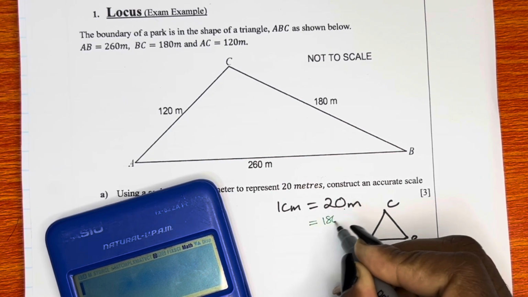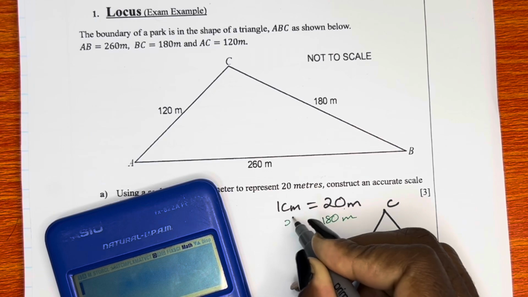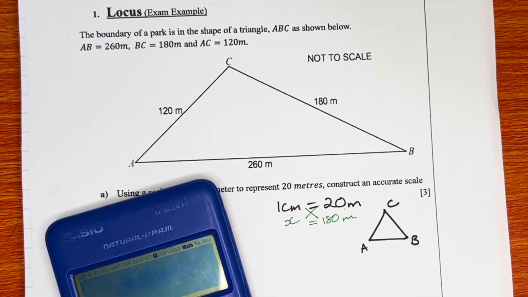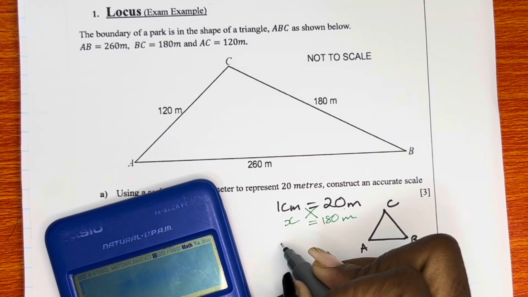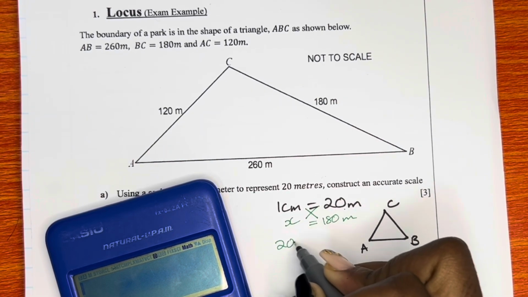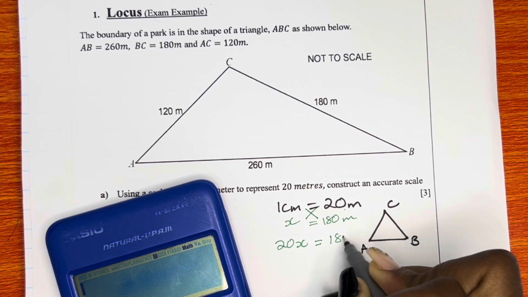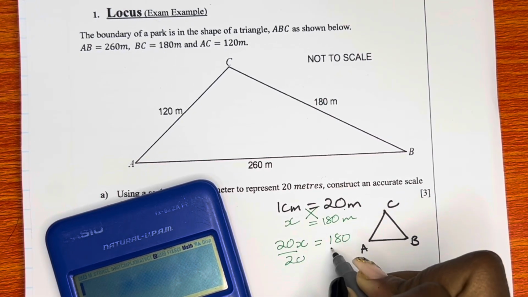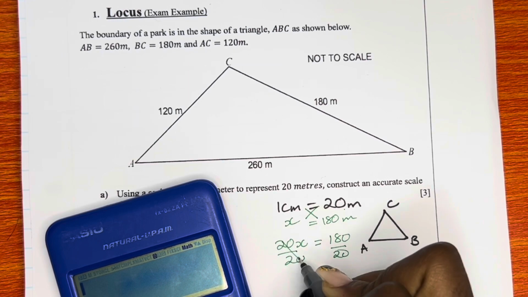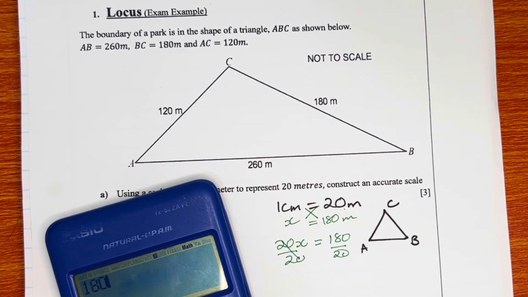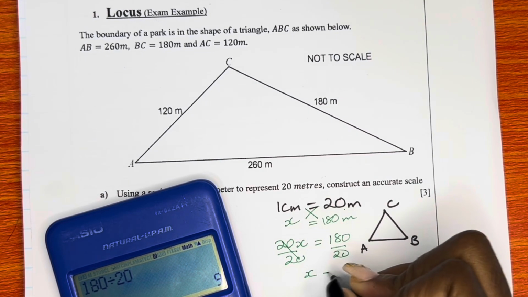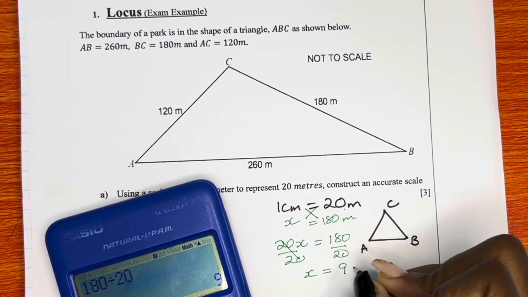I have 180 meters here, and I have X centimeters. I want to know how many centimeters I will have on the map. So I'll have 20 times X is 20X, and 180 times 1 is 180. Dividing both sides by 20, I have 180 divided by 20, which is 9. So X is equal to 9 centimeters.